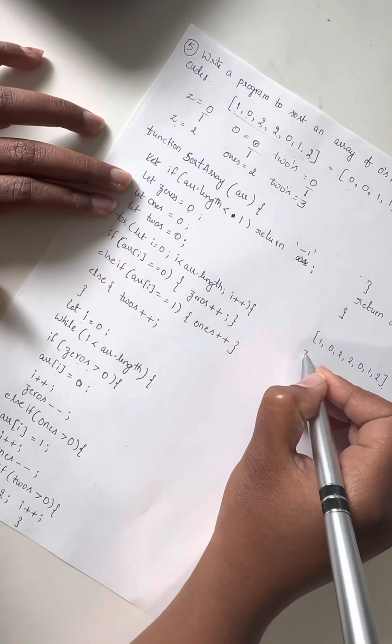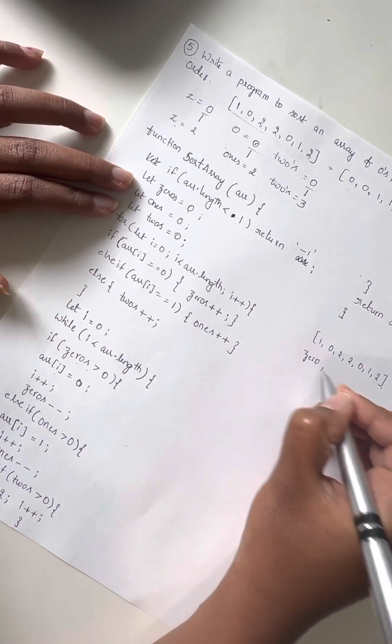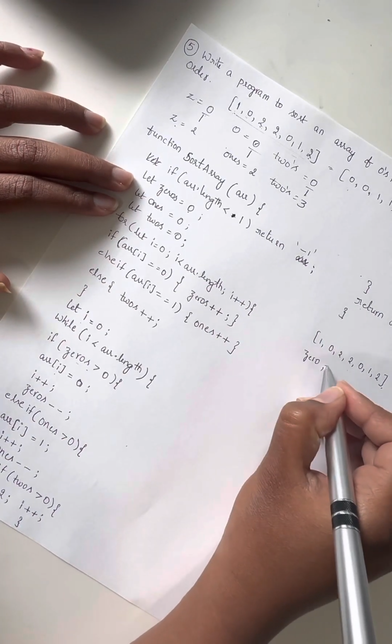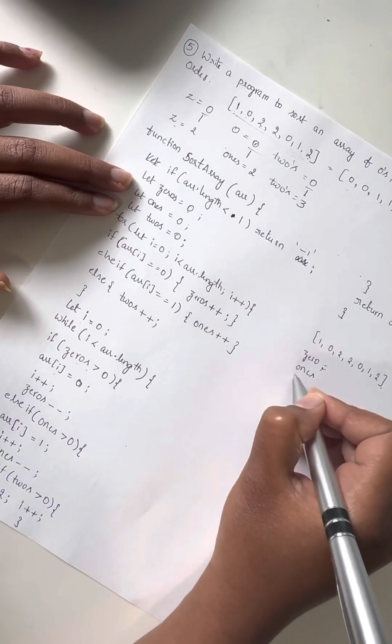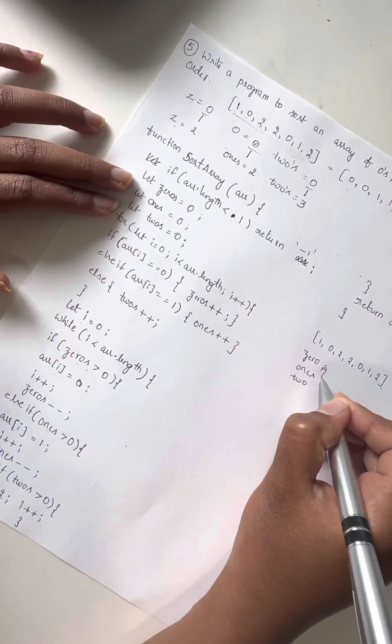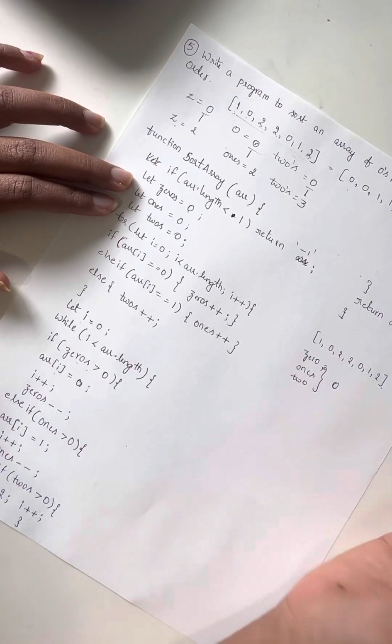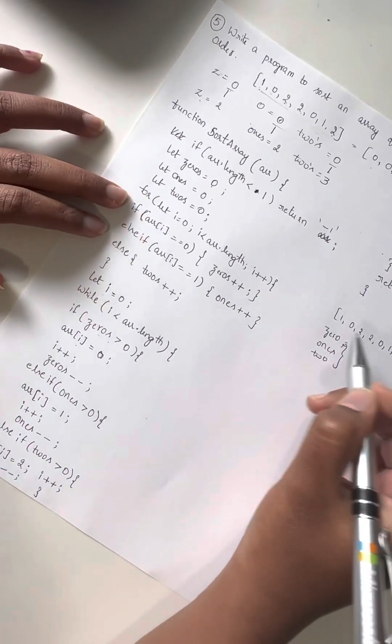Now let's check it with our example, which is 1, 0, 2, 2, 0, 1 and 2. So we have these three variables, zeros, ones, twos. All three of them are at 0 currently. Now the for loop starts.